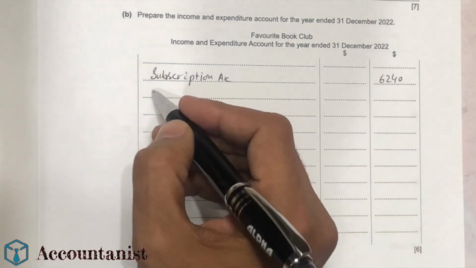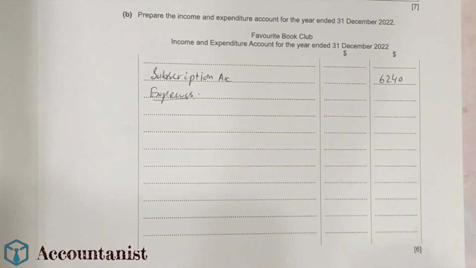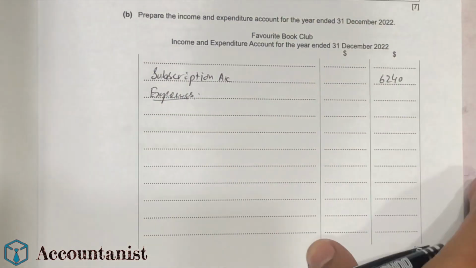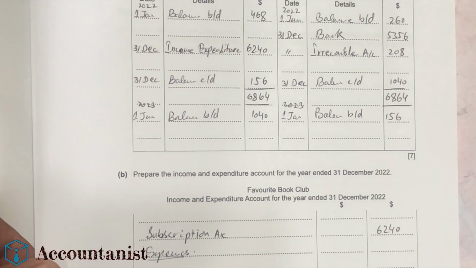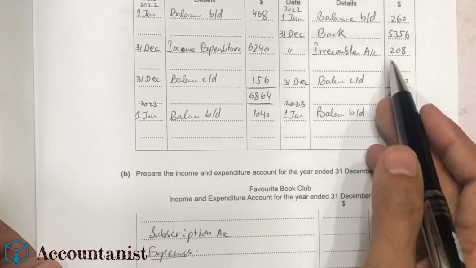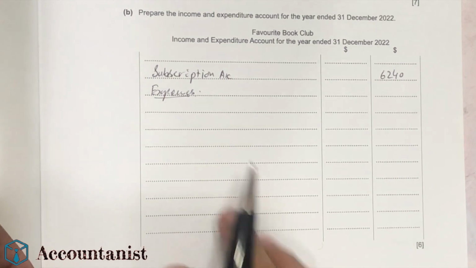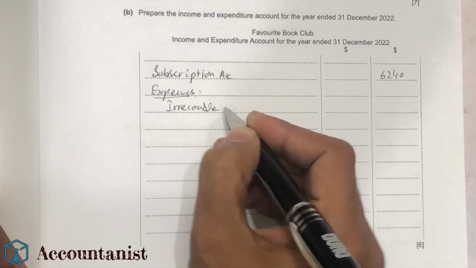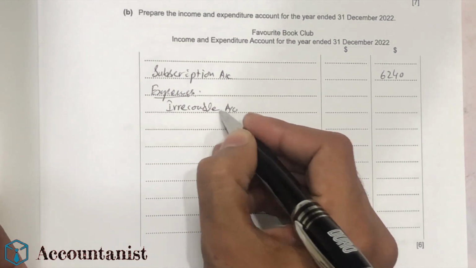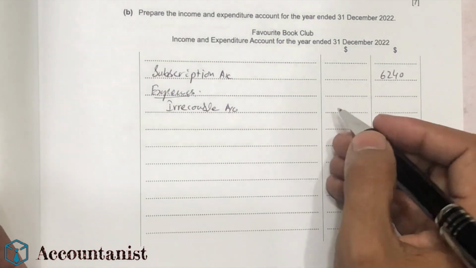And then we will write down the expenses. That is going to be the expenses section. So the first expense that I would like you to write down is the irrecoverable one that you have written here on top of this. The subscription account is 208. So because do not forget to miss this balance, I will straight away write down this first irrecoverable account or irrecoverable expense balance. So that will be 208.